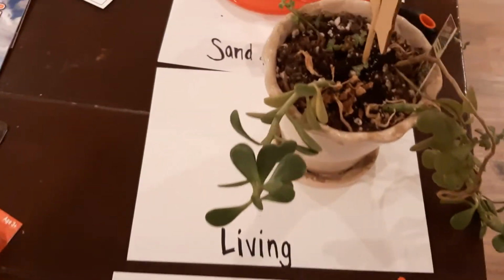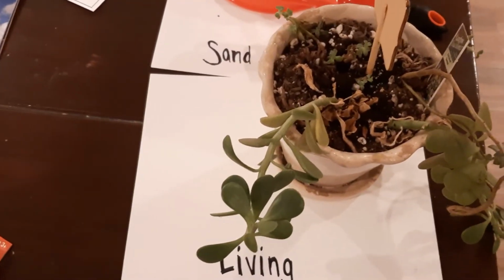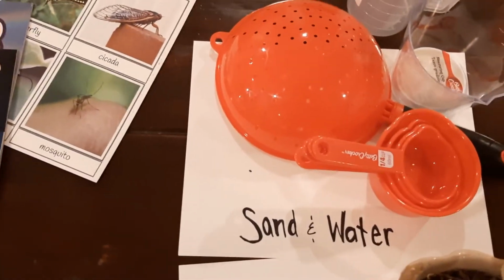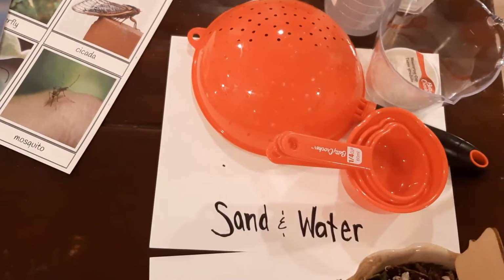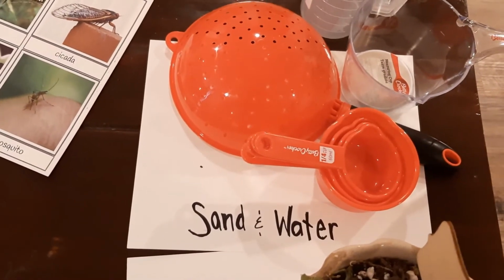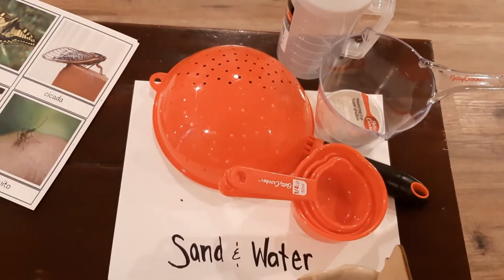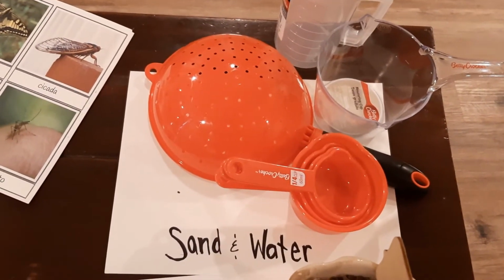Next category would be living things, and it's just a plant that the kids can take care of. And the last category is sand and water, and these would be used in the ECERS. Anything that you can scoop and pour. So we have a pitcher and some other things that the kids could use to scoop and pour.